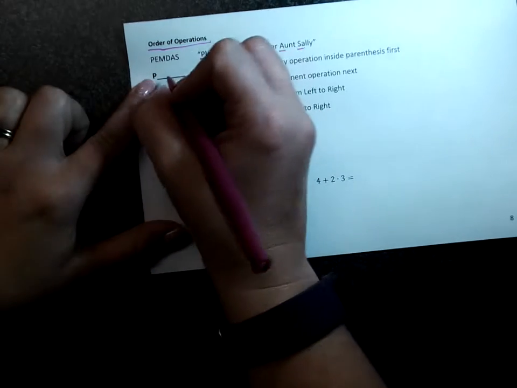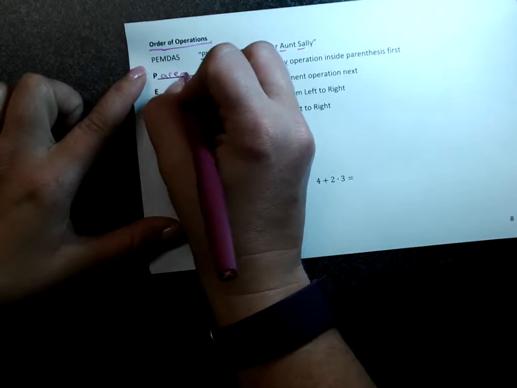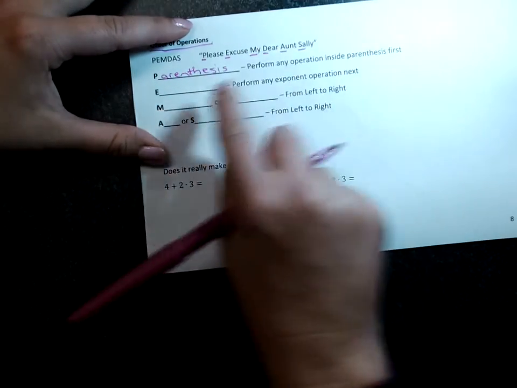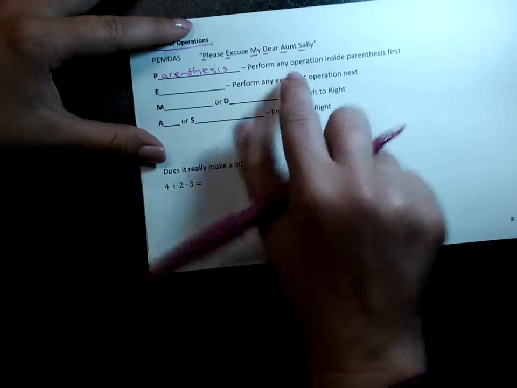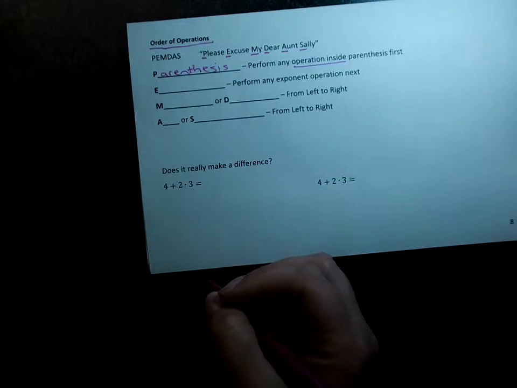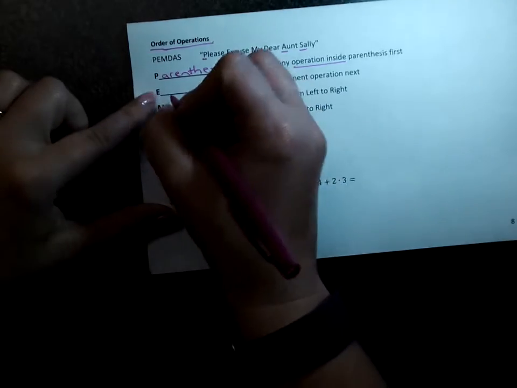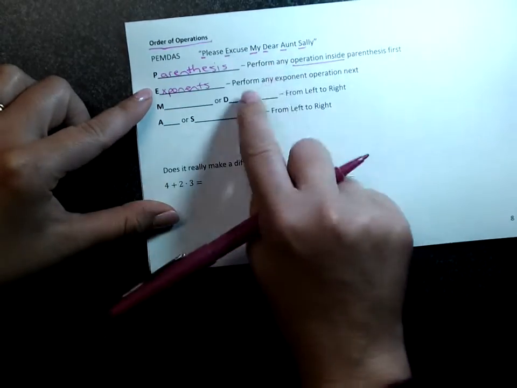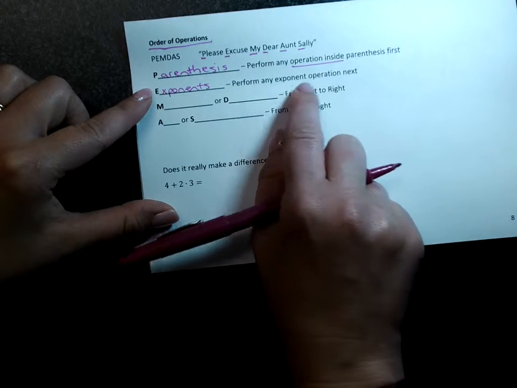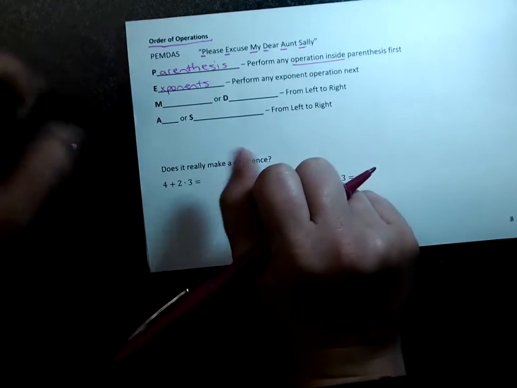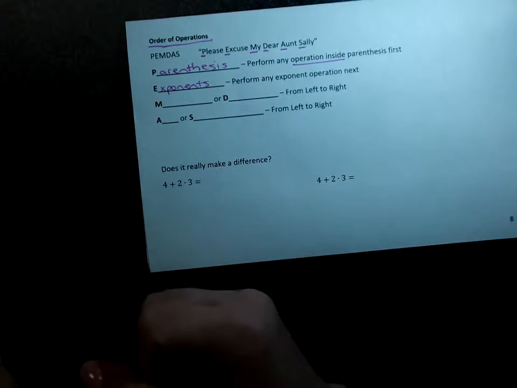So the P stands for parentheses. We kind of talked about this when we were learning how to multiply. We perform any operation inside parentheses first. The E stands for exponents. We perform any exponent operation next. So if it's to the third power or second power or whatever power, we work that next.